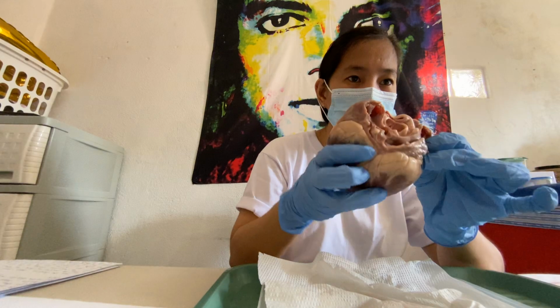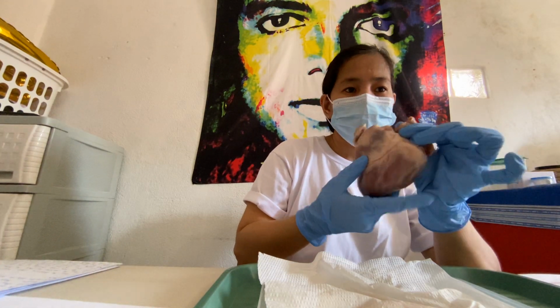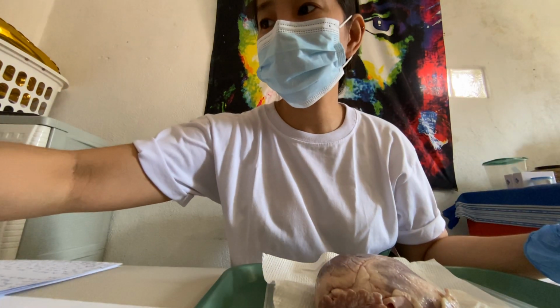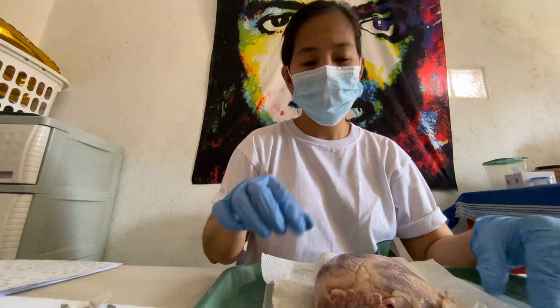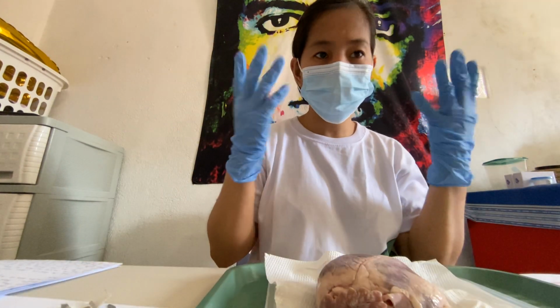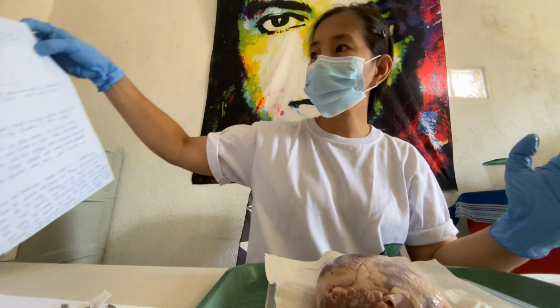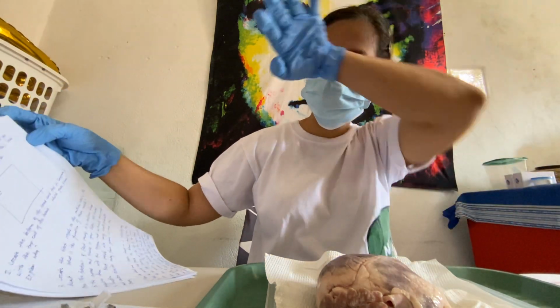Here, I have a pig's heart. Okay, I have my gloves and I have my razor. I have a pig's heart. And now I'm going to proceed to follow my procedure and observation.